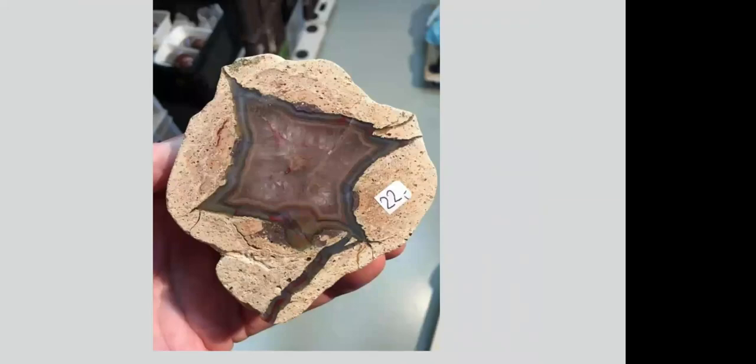A little bit about thunder eggs. It's a picture of a thunder egg. You notice how different it looks inside. This one you can see the four points and actually the entrance channel for some of the fluids to come in.